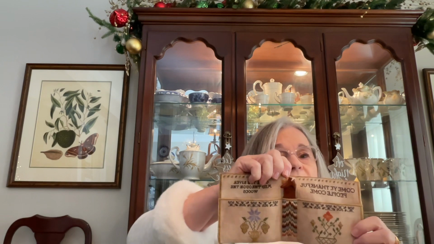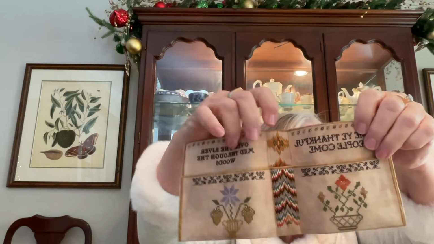Now, I stitched down these two center lines of the Florentine inside to make a little pocket. Let's see. So mine has a little pocket in it in the middle. So I have 3 pockets. But if you didn't want to do that, you could have one large pocket, and then these beautiful Florentine motifs would all show.